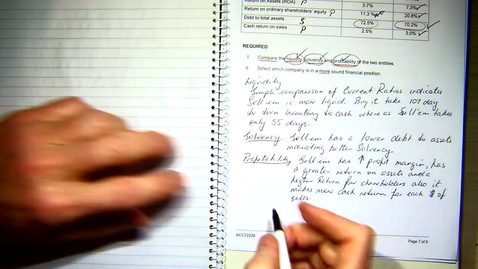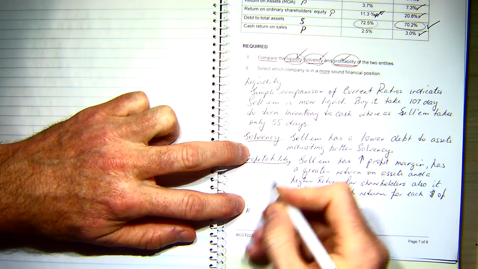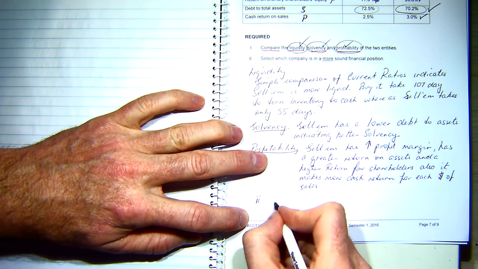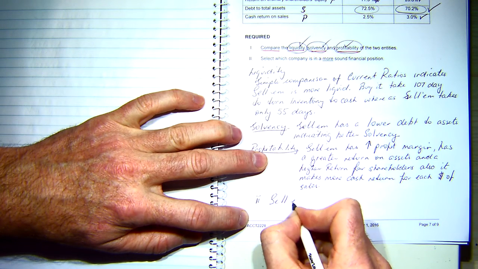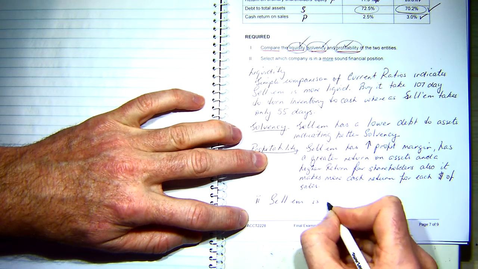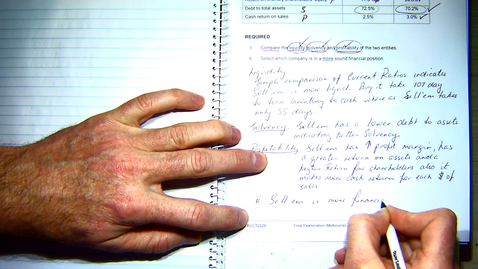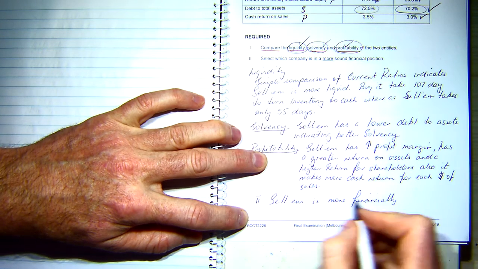The last bit it asks me, so in number 2, is select which company is in a more sound financial position. Salem. Sound.